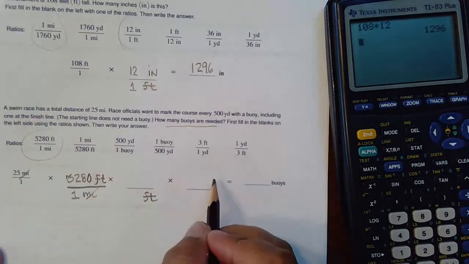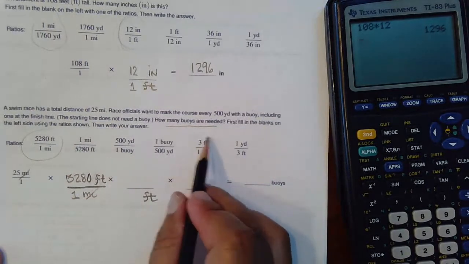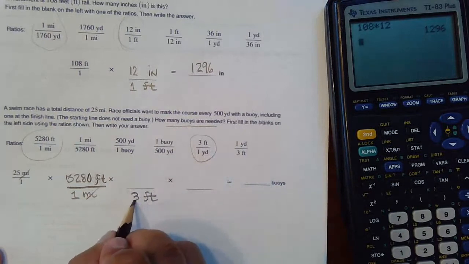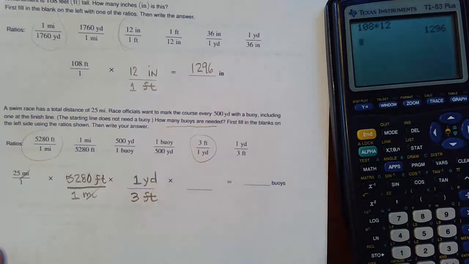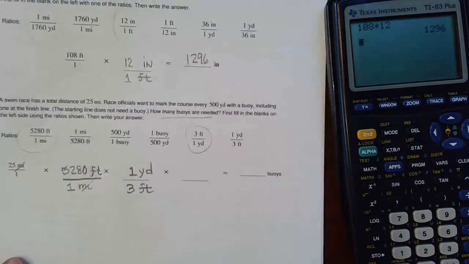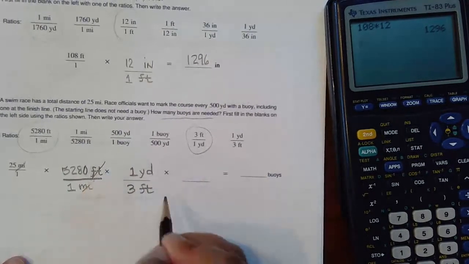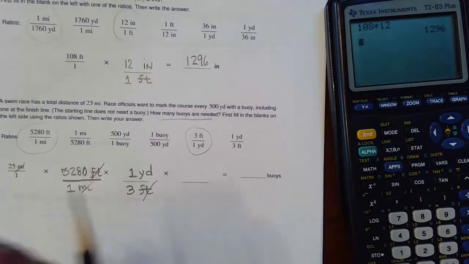Okay, and then what do we have here? We have that 3 feet is equal to 1 yard. I'll be using that. 3 feet is equal to 1 yard. We finally have a divisor other than 1, so we are going to have to press that in. At this point, feet are gone. I'm in yards. I want to use a converter that has yards in it.